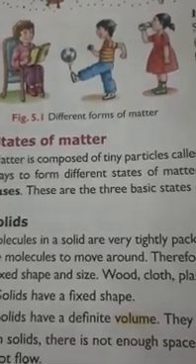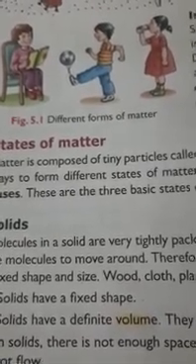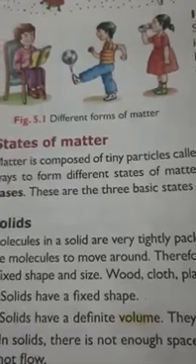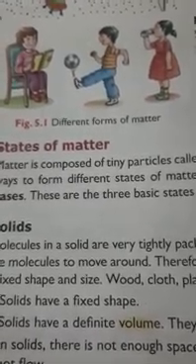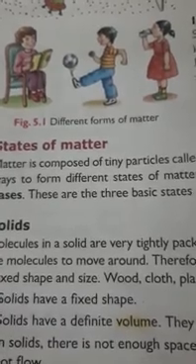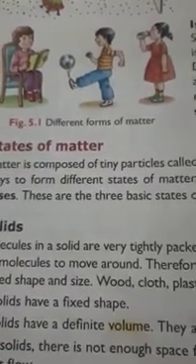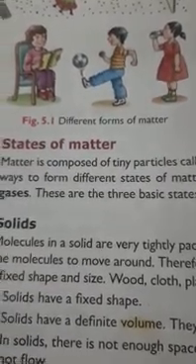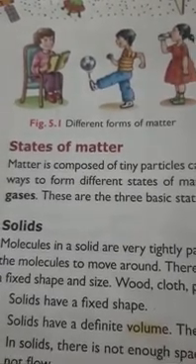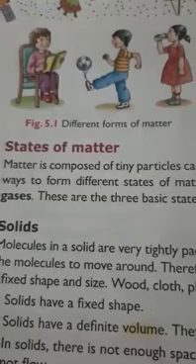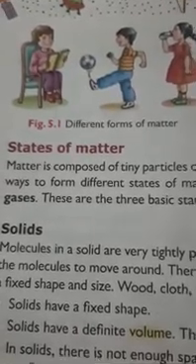So children, to understand matter in a better way, let's see some examples. Here is a picture where one girl, Sophia, is sitting on a chair made of wood. Ali is kicking a football that has air filled inside it. Deepika is drinking water. So here, wood, water and air are different forms of matter.